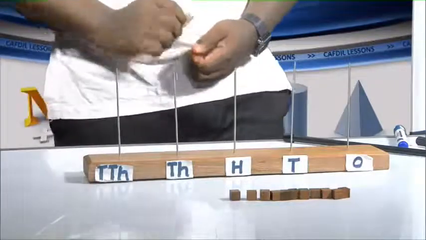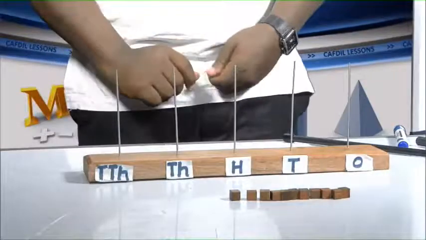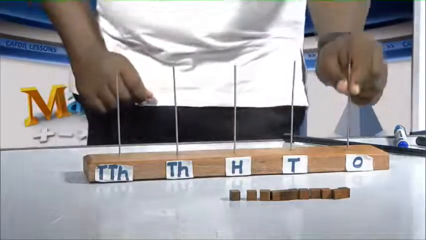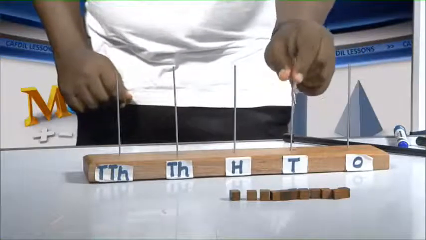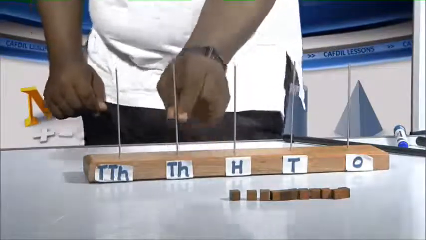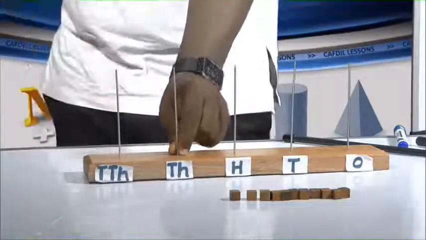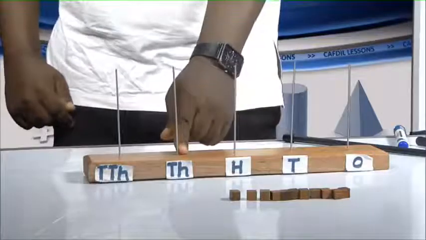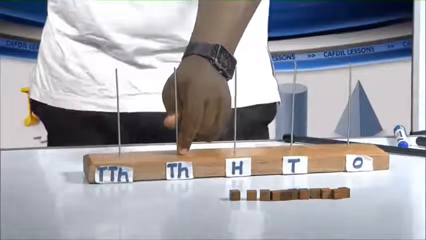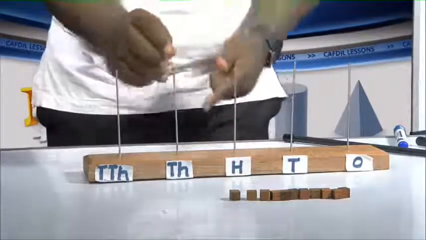So 8,000, where is the stand for the thousand? We said this is ones, tens, hundreds, and this is thousand. So this is the stand. And here we said 8,000. So I'm supposed to place 8 beads here. So I'll place them.